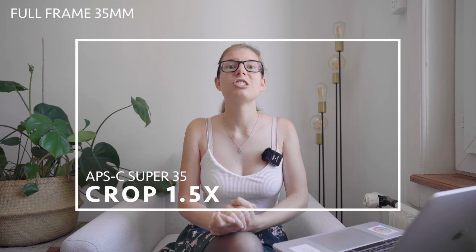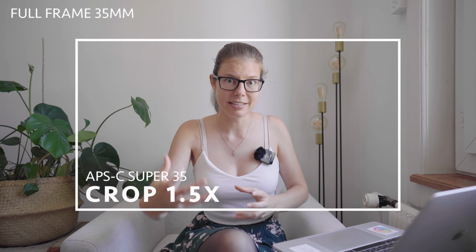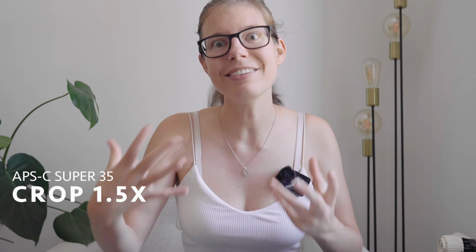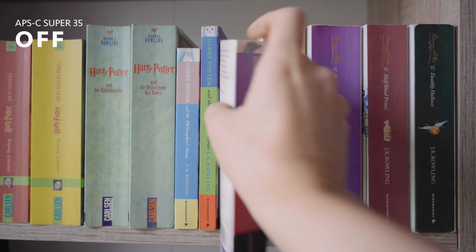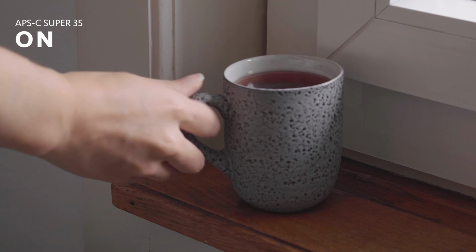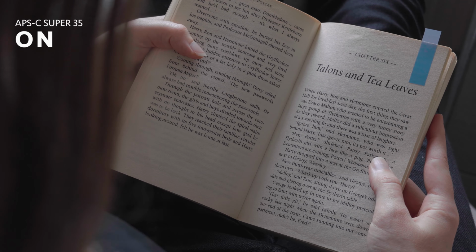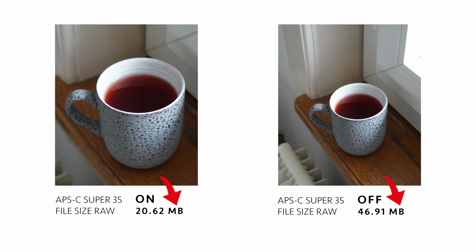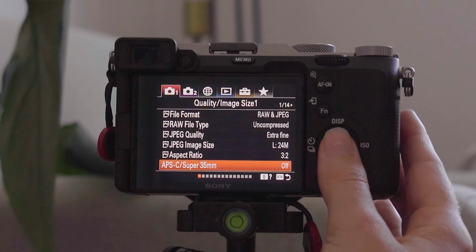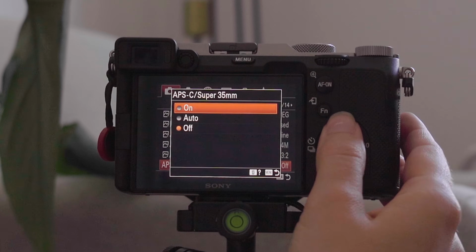Next comes the APS-C Super 35, which simulates an APS-C sensor when turned on, and this results in an approximately 1.5 crop in the image, and like that you lose some quality. In video it's not that bad, you nearly don't notice it, or I don't, but in photo you see it. I use it sometimes and then I turn it on, and for the rest it's switched off. At least that's the plan.